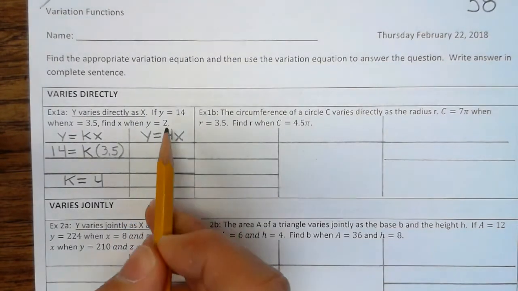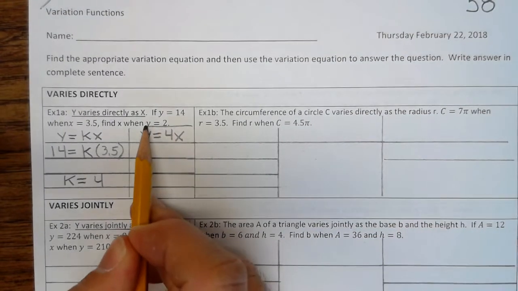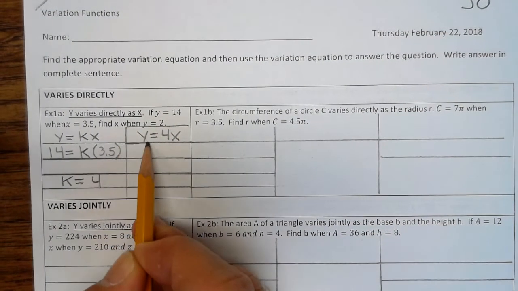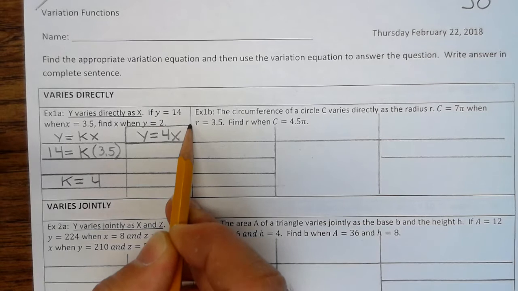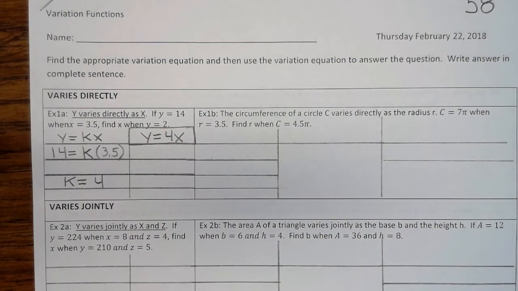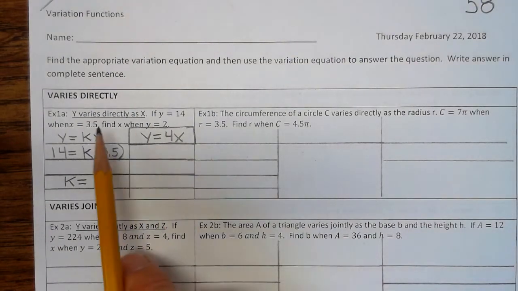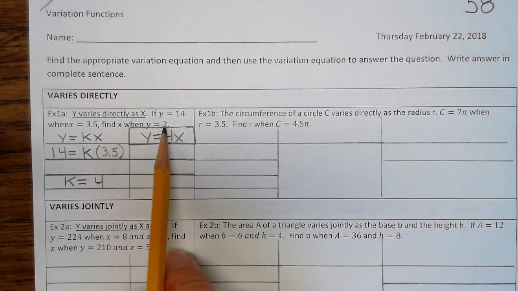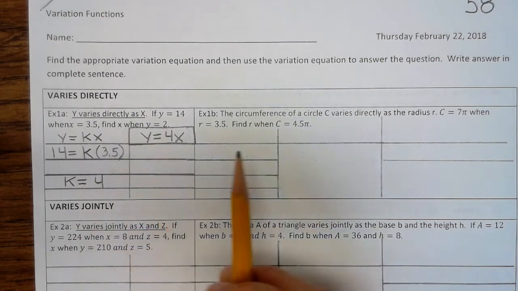Now, on a test, you're going to need to actually write the equation with the new k value. So don't forget to do that on every problem on the assignment. Okay? So now it says find x when y is 2. Okay?